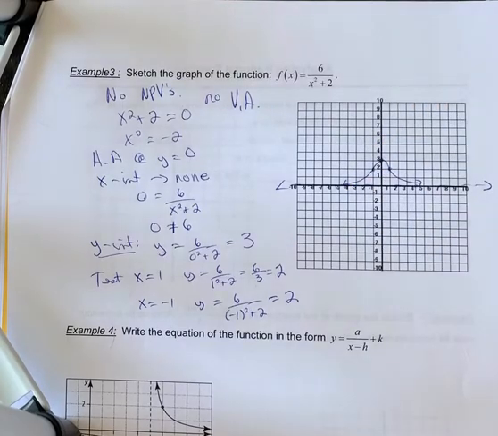So with this strategy, you always know your rules of asymptotes. You always know how to find your x-intercepts. So if it's a graph that doesn't look familiar to you, you can always resort to testing points as well. And this is a good example of when you can do that.